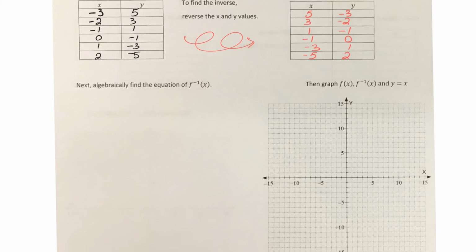So we're going to say, in black, -3, 5, -2, 3, -1, 1, 0, -1, 1, -3, and 2, -5. Did I get that right? Okay. That's going to connect here. And then in red, this was f of x. So now I'm going to do f inverse of x.